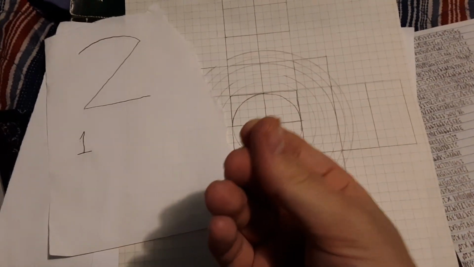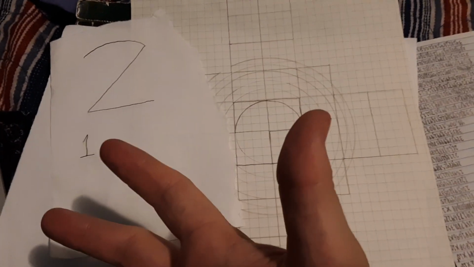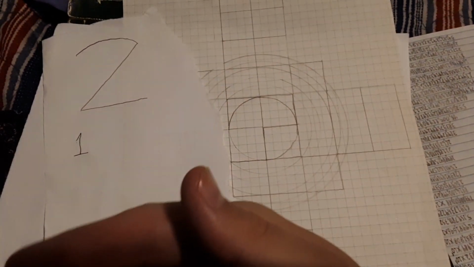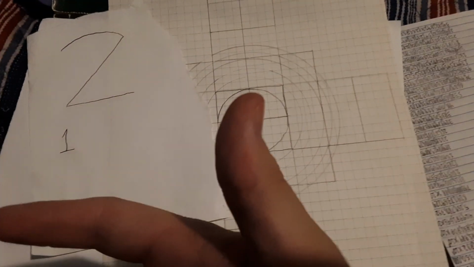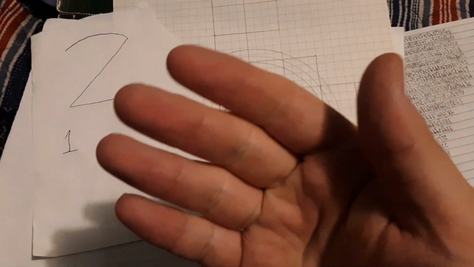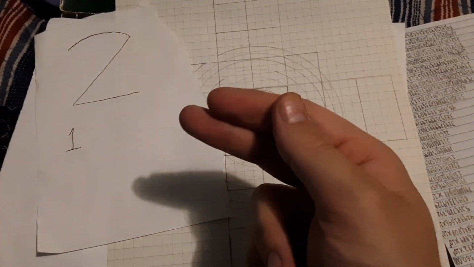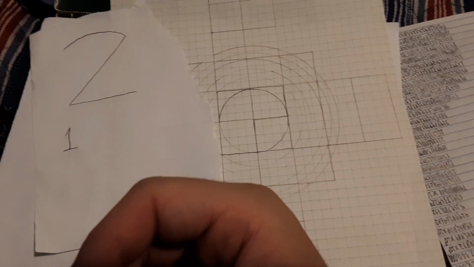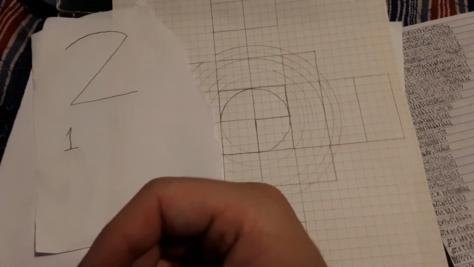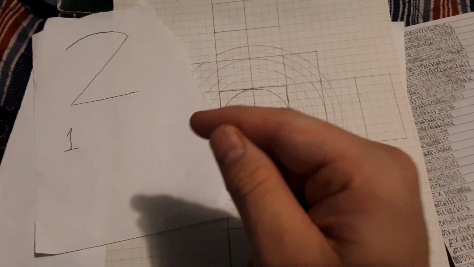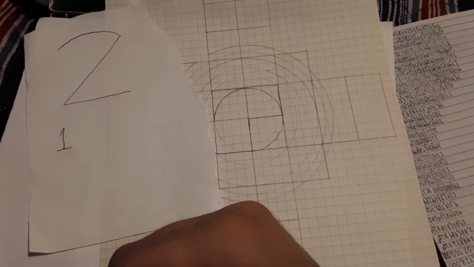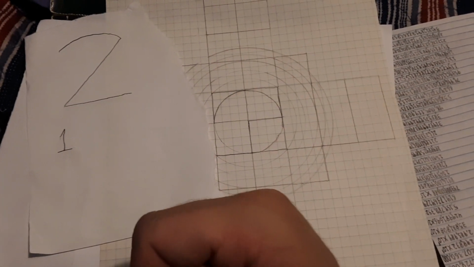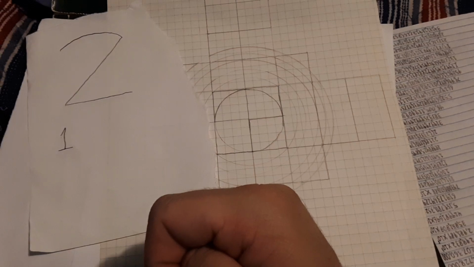If you do this same thing with base 12, you take 120 and multiply it by its 10th, which would be 12, and you get the number 1,440. The number 1,440 is significant because this is basically 360 degrees times 4, and this is also the number of minutes in a day.